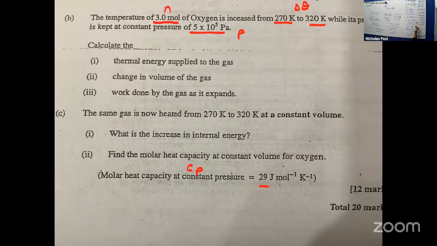Yeah. Cp minus Cv is R. Right? R is the molar gas constant, 8.31. Right? Yeah, constant 8.31. They want you to find the thermal energy supplied to the gas, right? What do you think is the formula that we're going to use here?